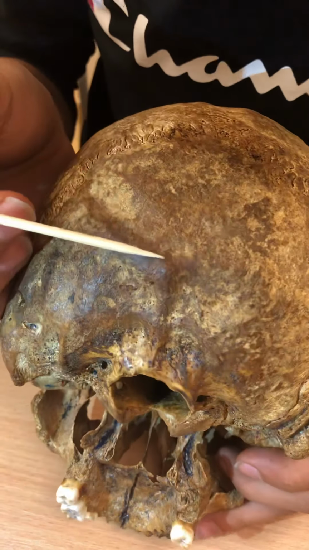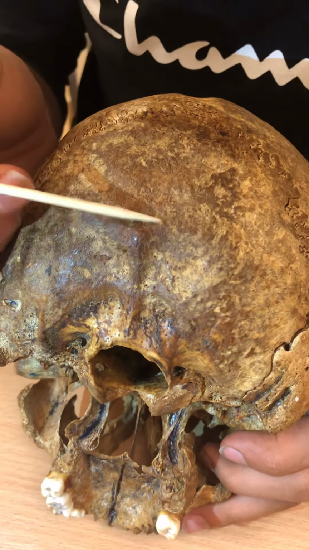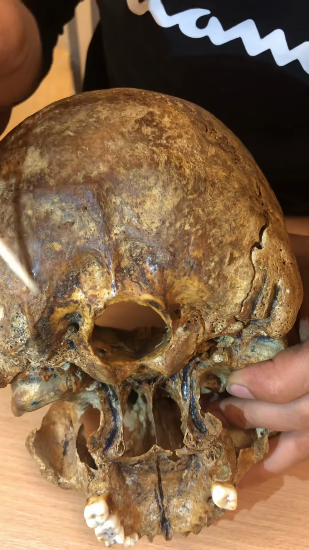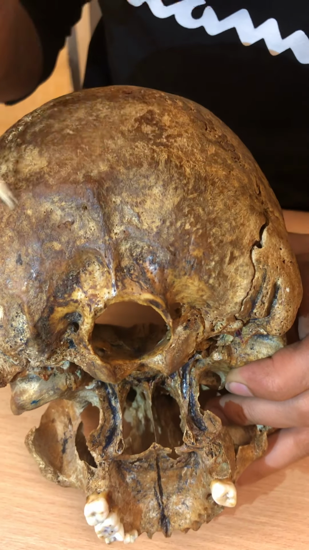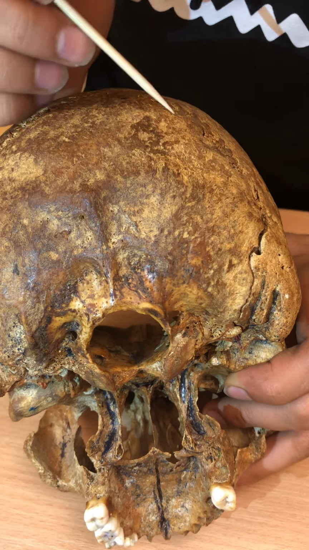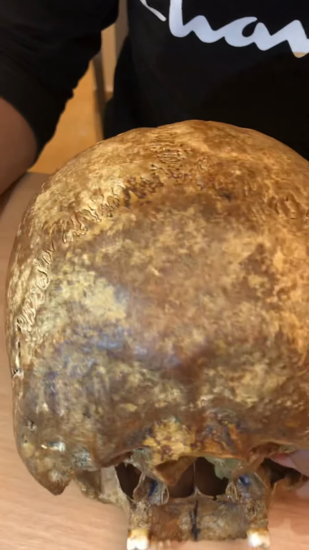And we have the external occipital protuberance. We have the inferior nuchal line, superior nuchal line, and supreme or highest nuchal line.